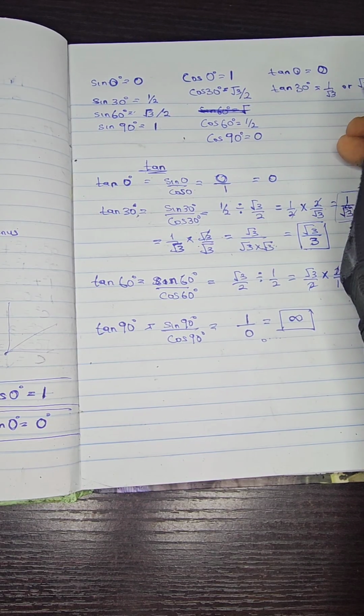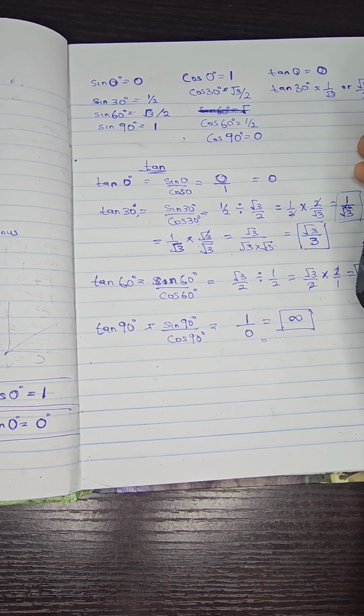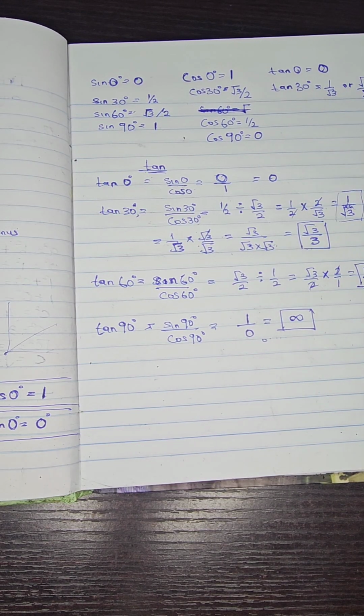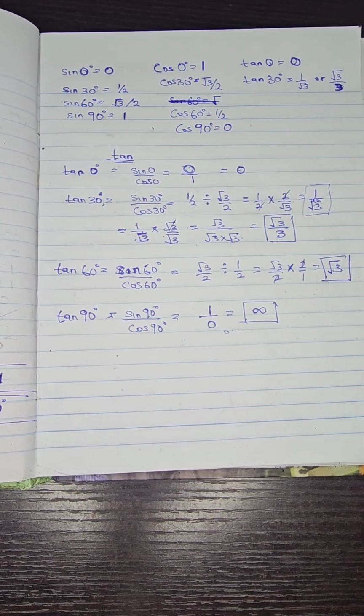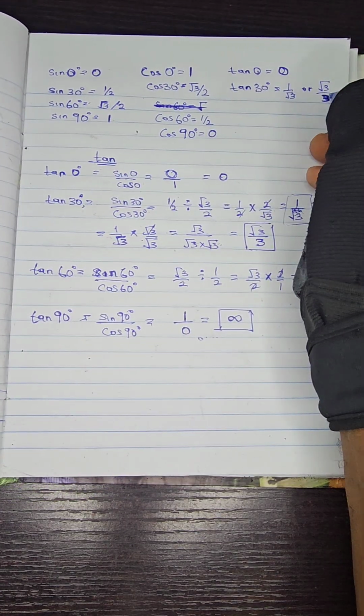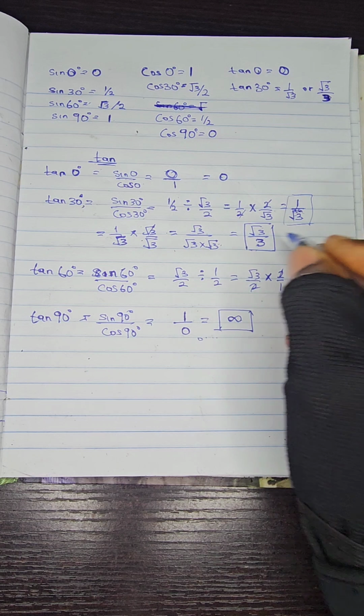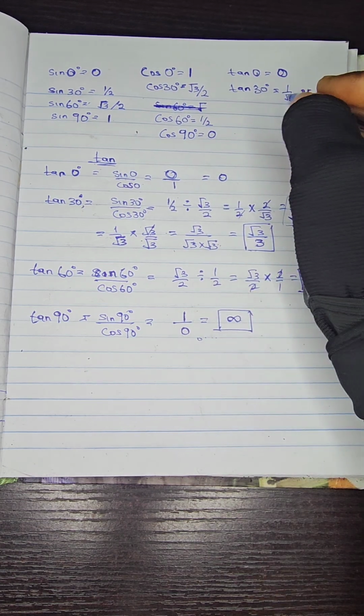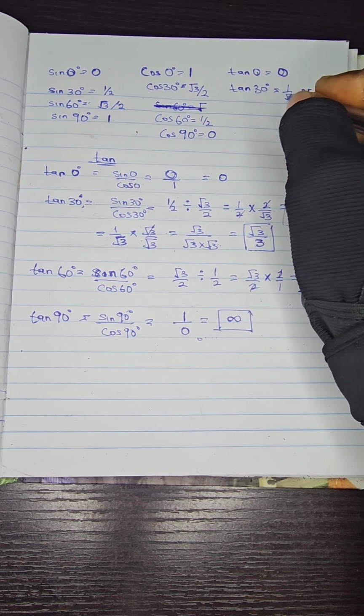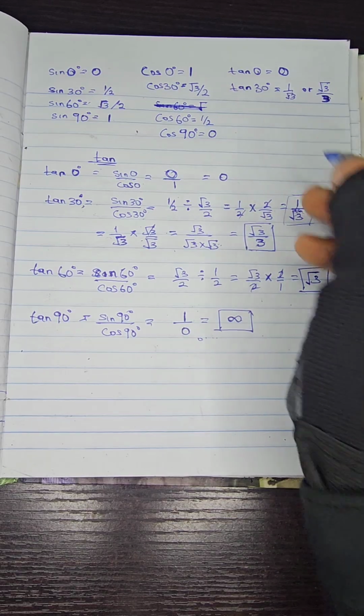When I use or, it doesn't mean that they are two different numbers. It's the same. This is root 3 over 3. What we did here was just take away the square root from the denominator and push it up.